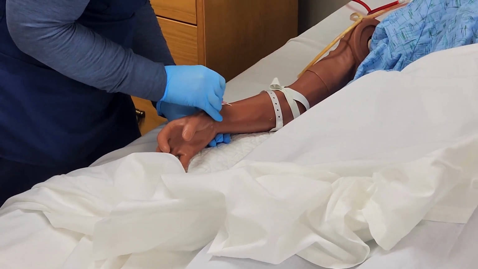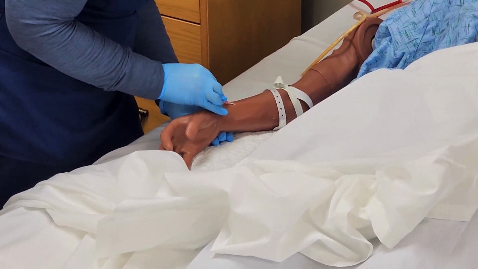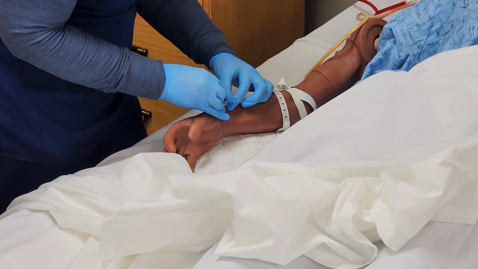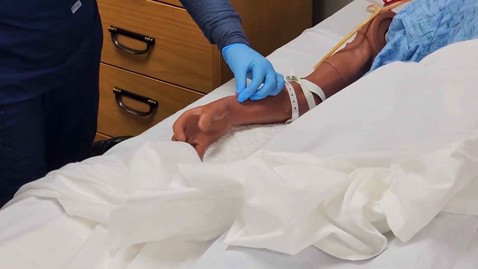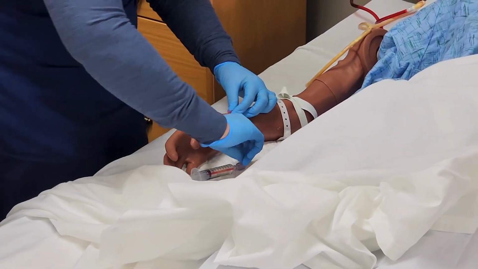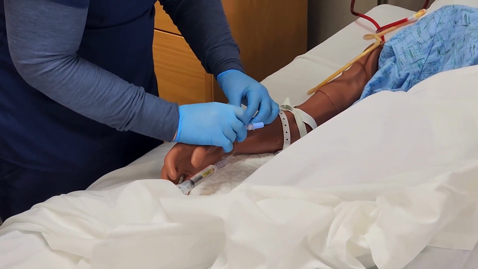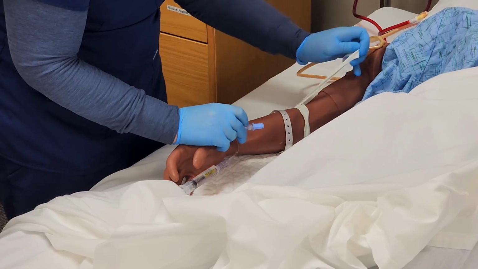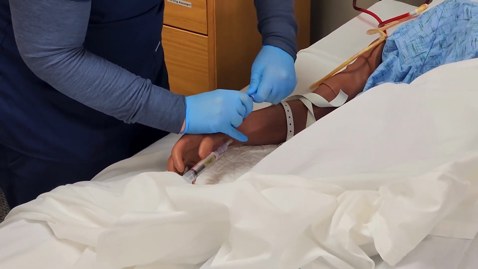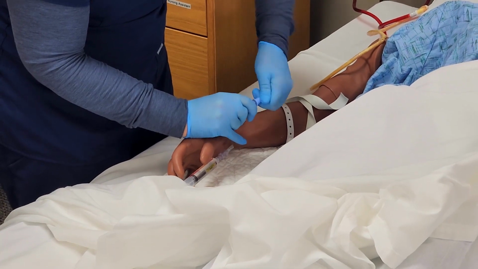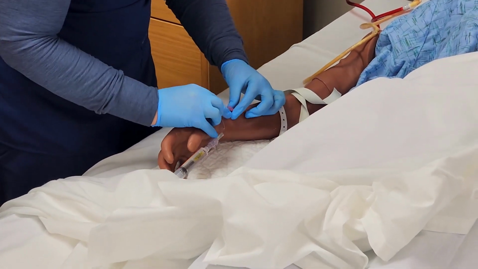Okay. And then we're going to release our safety, putting that over there. I'm going to grab my, secure your IV, release your tourniquet, and try to get the top off of there.